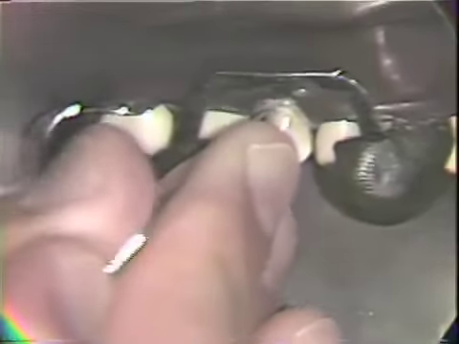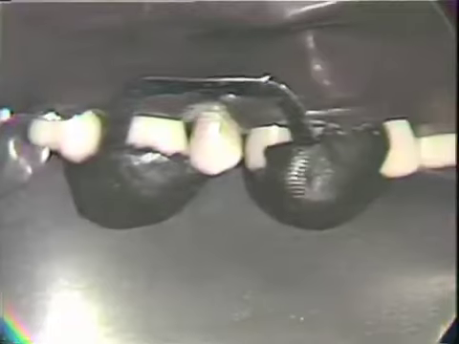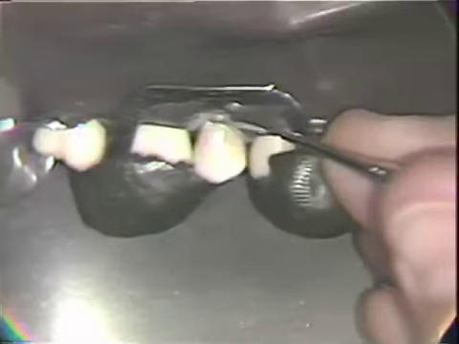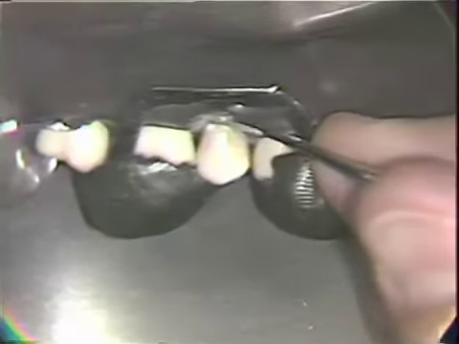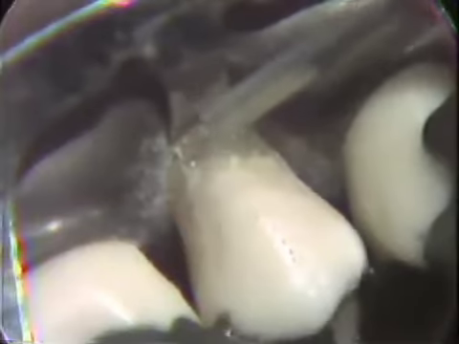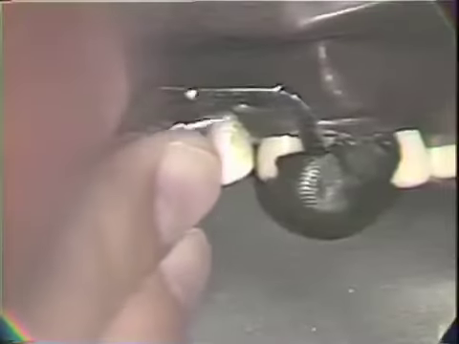And then we'll use the Wedelstaedt chisel in order to plane the cervical margin here first. The straight line to the outline form is appropriate from the standpoint of convenience of forming the outline form, as far as cavity preparation is concerned.